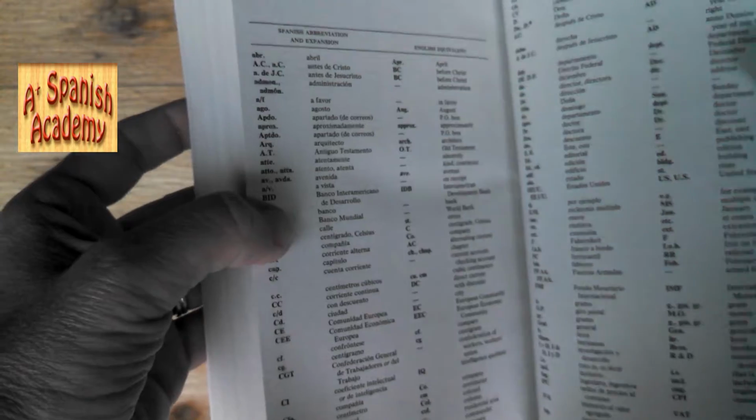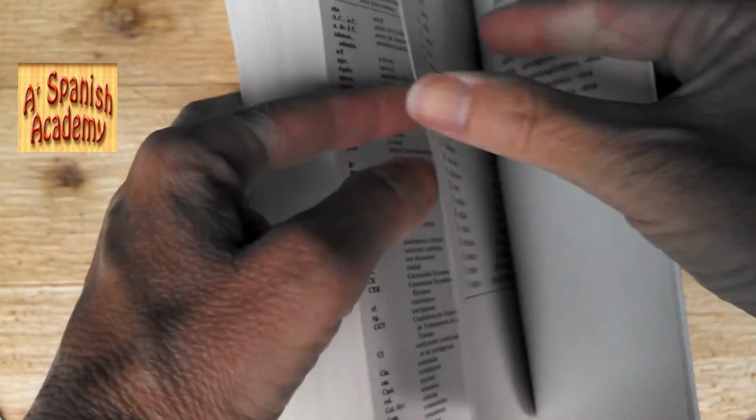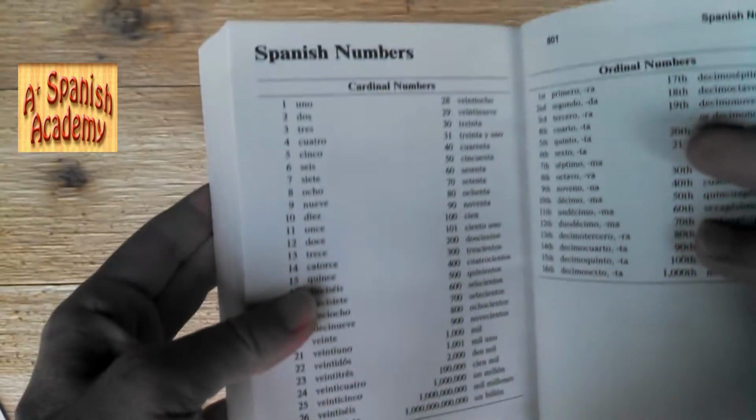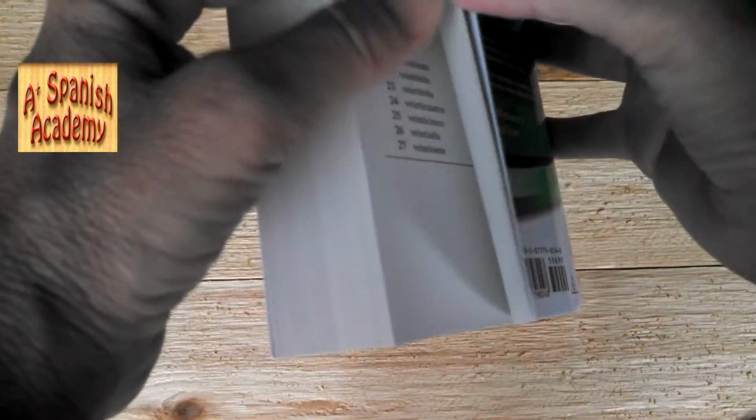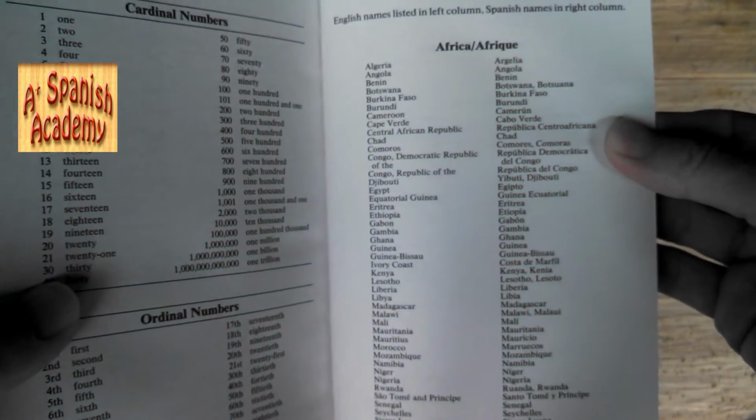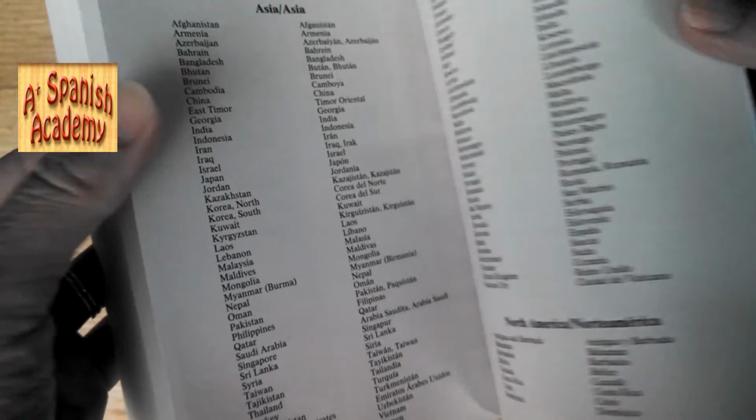Towards the end of the book, there's a section on common Spanish abbreviations. There's also a section on Spanish numbers, the cardinal numbers and the ordinal numbers. And there's a section on the nations of the world in English and Spanish.